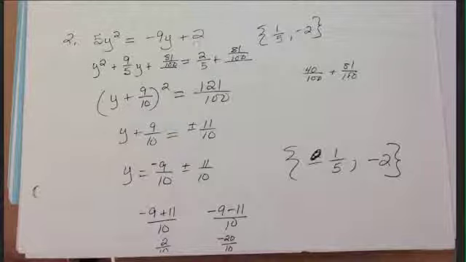Notice the only thing different on this one is we actually had to move the negative 9 back to this side and then fill in the missing piece using completing the square. All right, that concludes our video on completing the square.